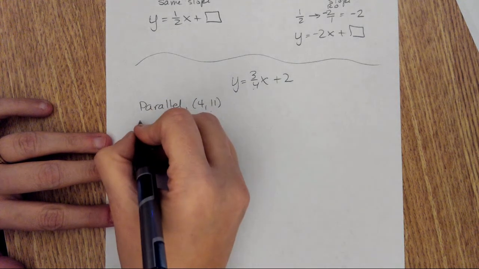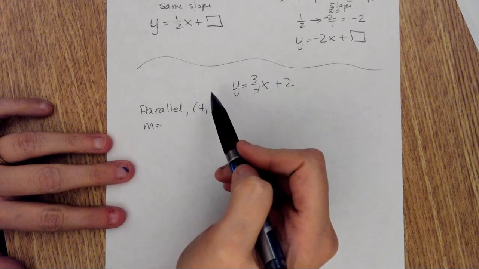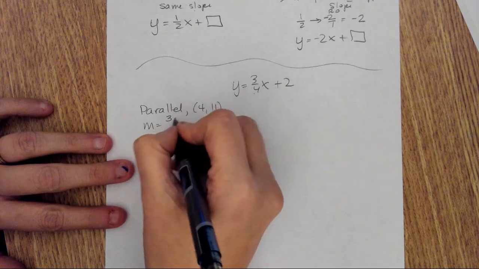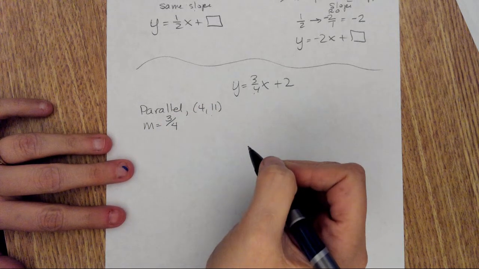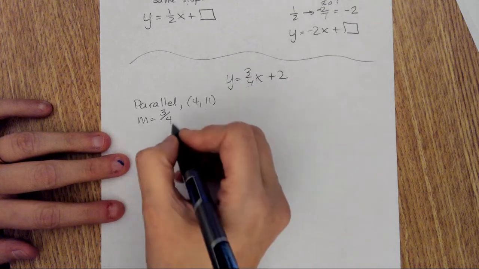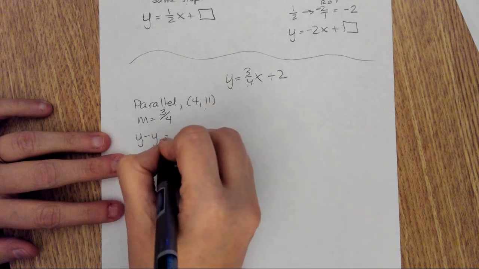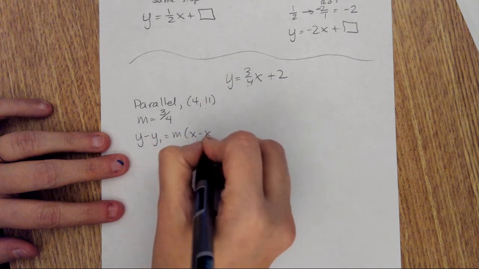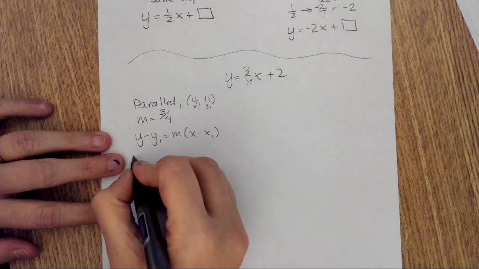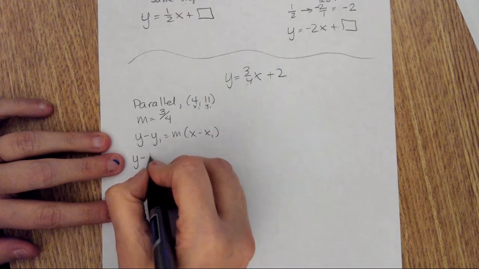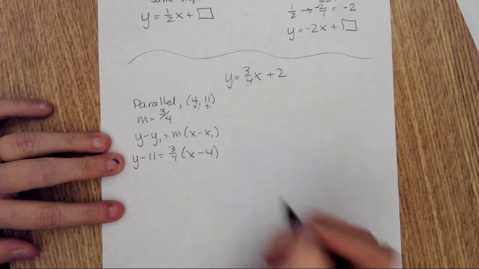Okay, so I know that my slope, because it's parallel, has to be the same. So my slope is going to be 3/4. And I have this point. And what do I use when I have the slope and a point? I use point-slope form. Okay, so I have y minus y1 equals m times (x minus x1). Okay, this is x1, this is y1. y minus 11 equals 3/4 (x minus 4).